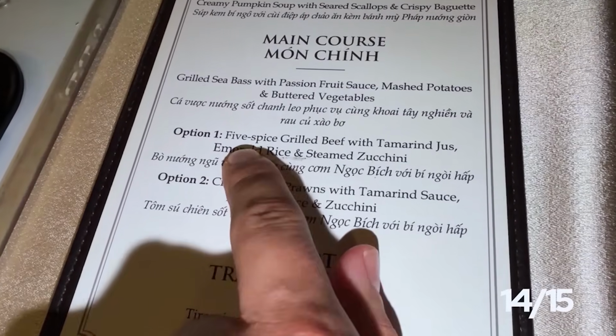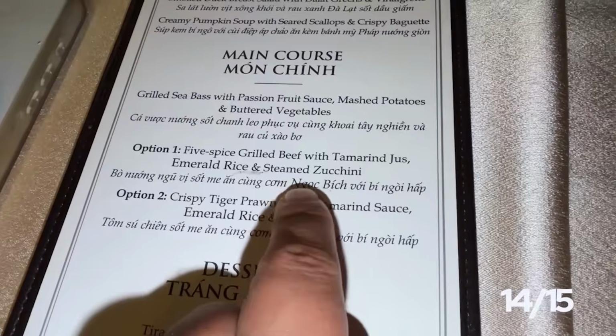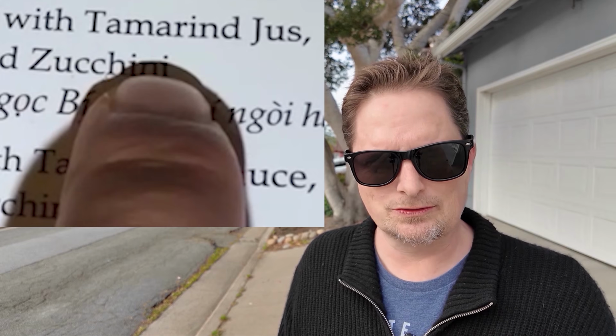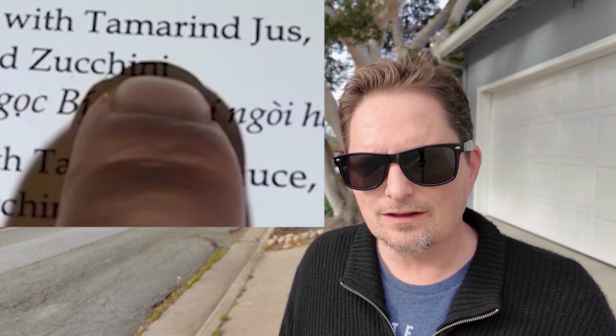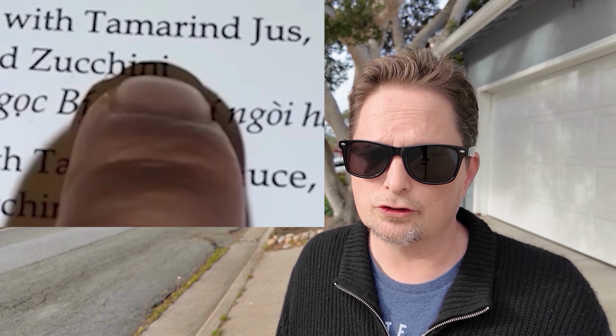Let's watch another clip. Sorry, this is option 1. 5-spice grilled beef with tamarind juice, emerald rice, and... With tamarind juice? Let's look at that word. Juice? That's not juice. This is juice. This is orange juice. So what is that word he's looking at? That is jus. It's French. And we pronounce it in English, jus. We don't say juice, we say jus.